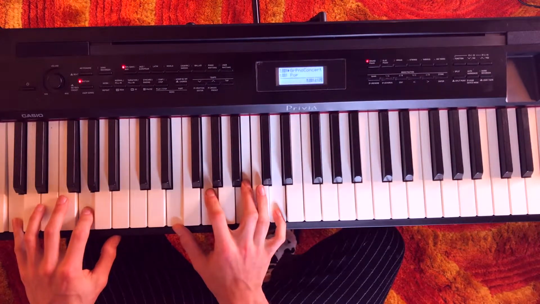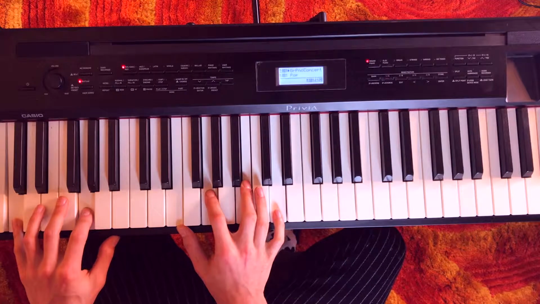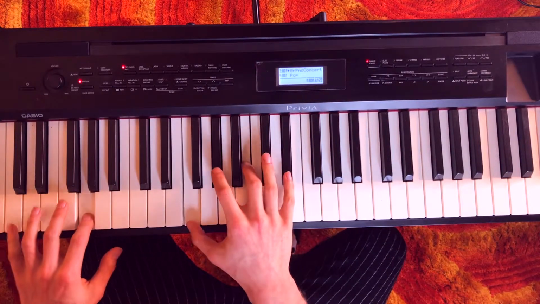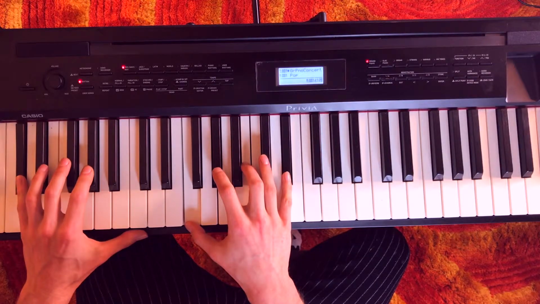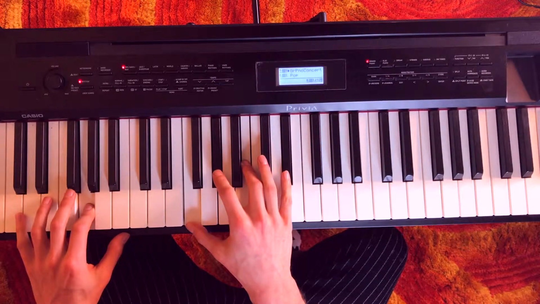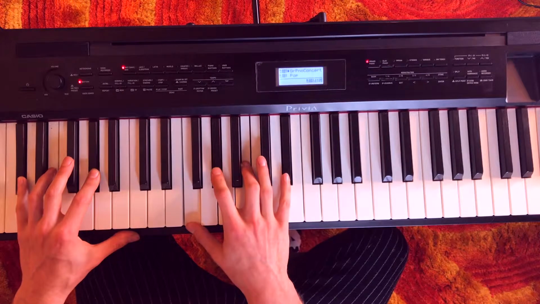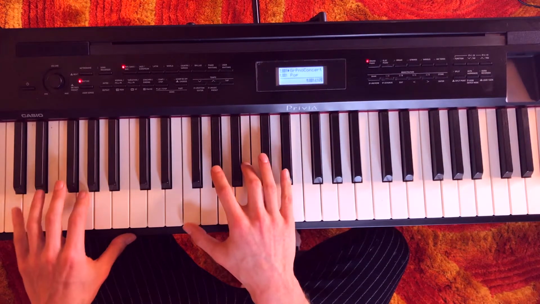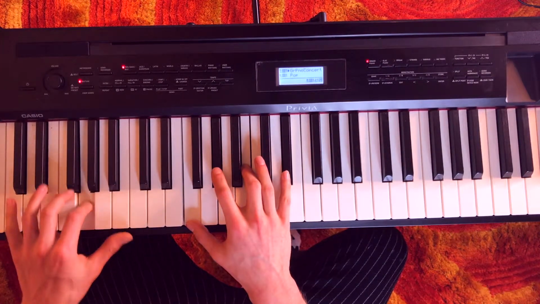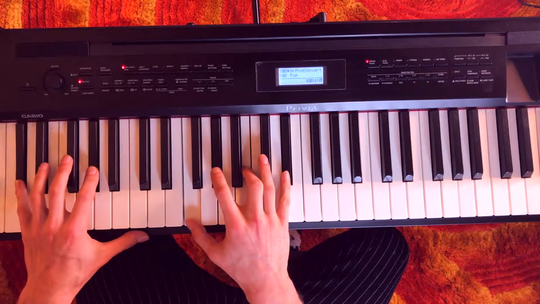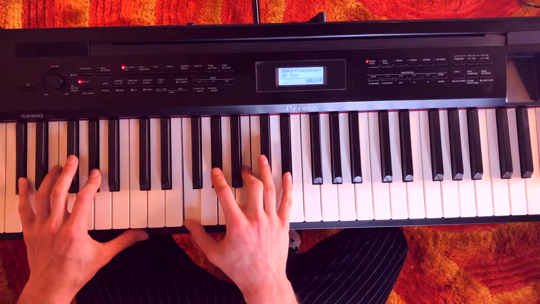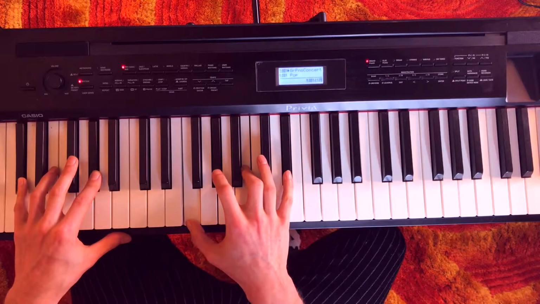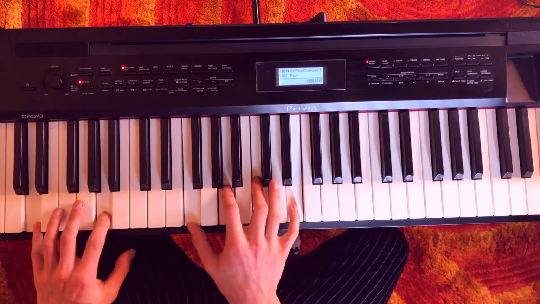Let's take a quick look at what happened to the intervals here in our 5 chord. So what used to be the 7th of G became the 3rd. What used to be the flat 9 of G became the perfect 5th of D flat. What used to be the 3rd of G is now the 7th. And what used to be the flat 13 became the 9th. How perfect is that? Let's review it again.